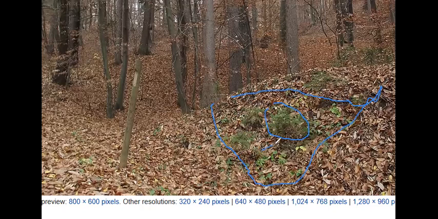But they look to be small plants that are going to stay green over the winter. There's some back here too, if you notice. There looks like some kind of bush back there, maybe a privet or something like that, holding on to its leaves in the wintertime.